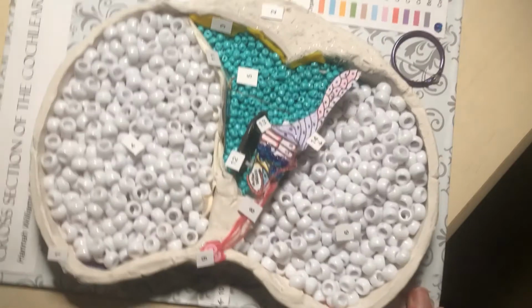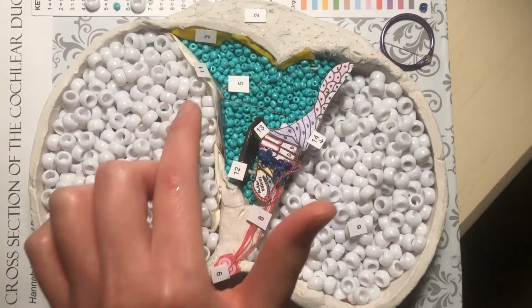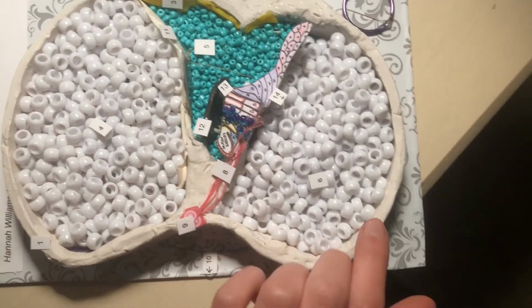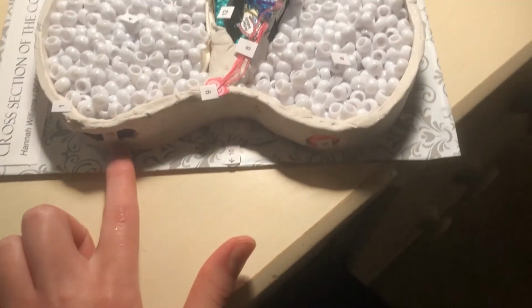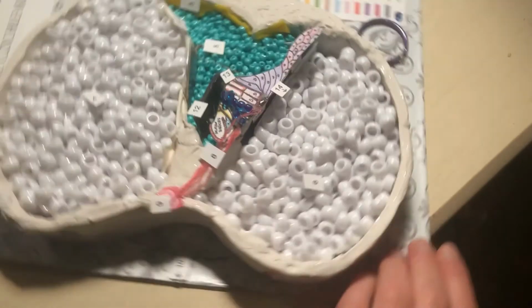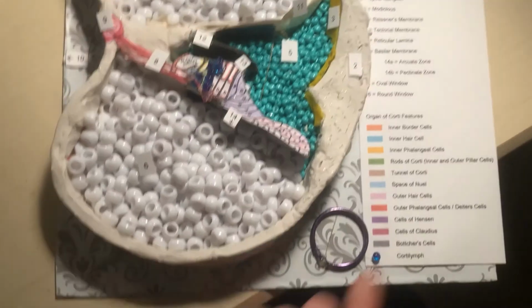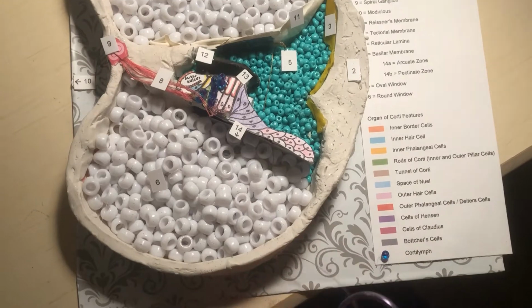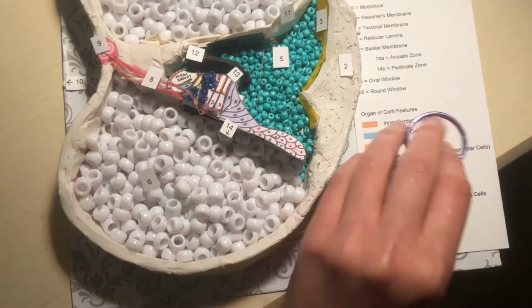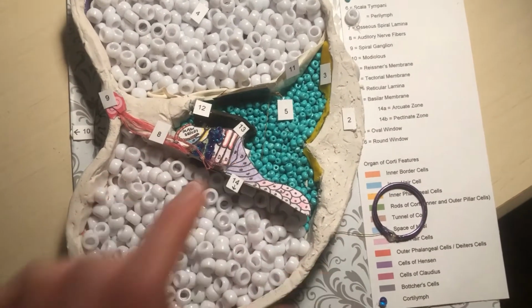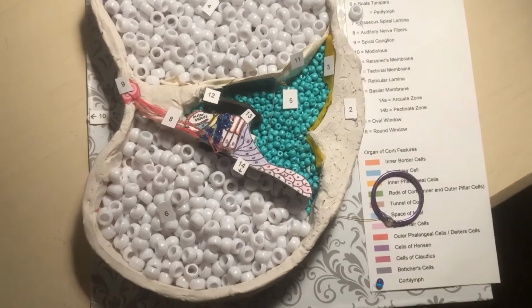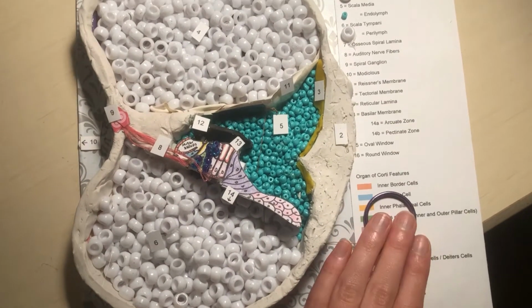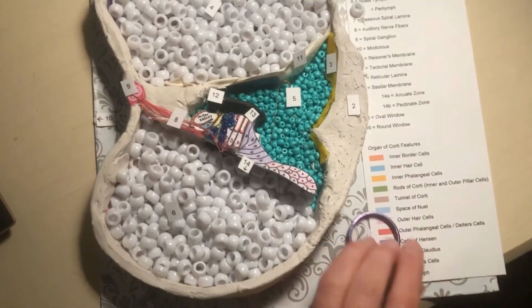Also, the stria vascularis was made out of Play-Doh, and then the oval and round window are made out of balloons. And then I just used a string and some paper mechanisms to help move the structure. So now I'll show you how this structure actually moves.